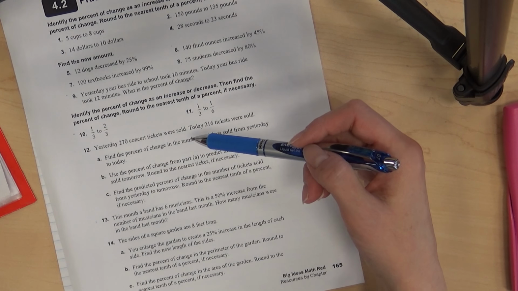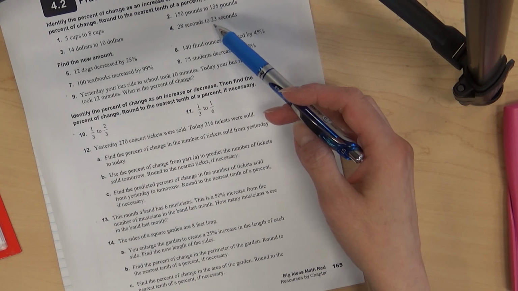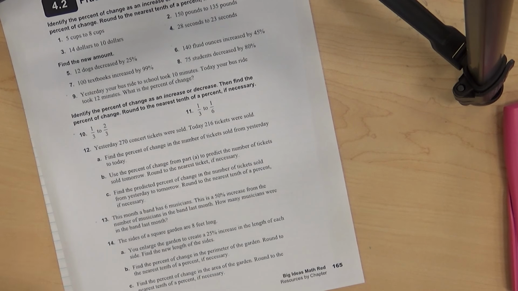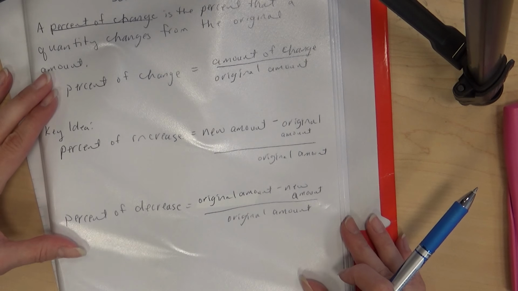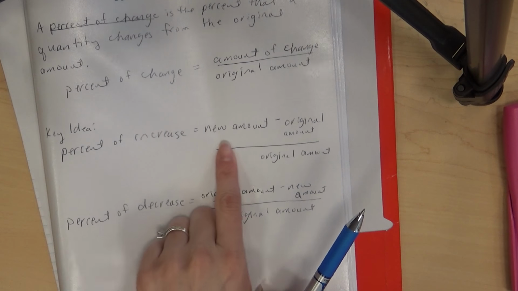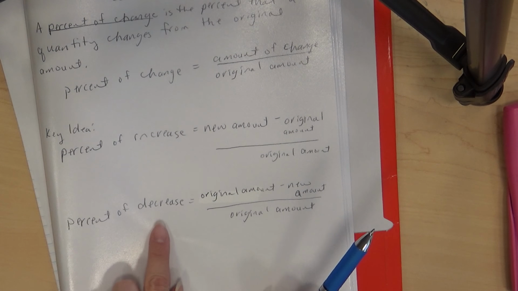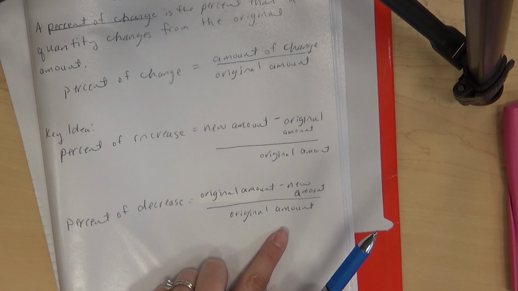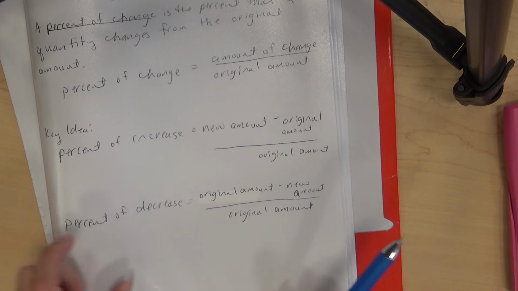And before we do this, just a reminder, section 4.2 is on percent change. So this is the percent increase, percent decrease. This is the concept that we did with the capsules and the sponges. These are the formulas. They're in your notes. Percent increase is the new amount minus the original amount all over the original amount. Percent decrease was the original amount minus the new amount all over the original amount. Okay, so it's always going to be the larger one minus the smaller one divided by the original.